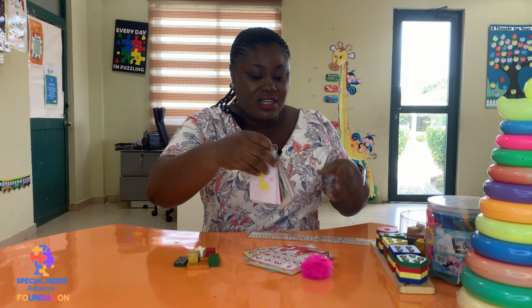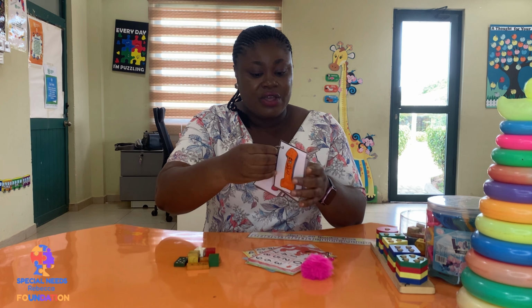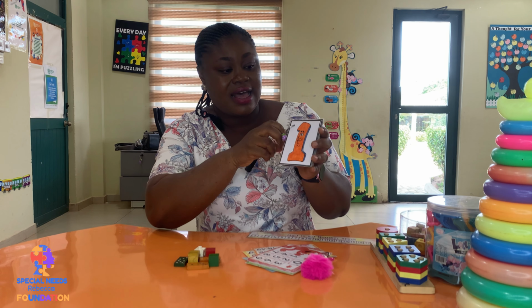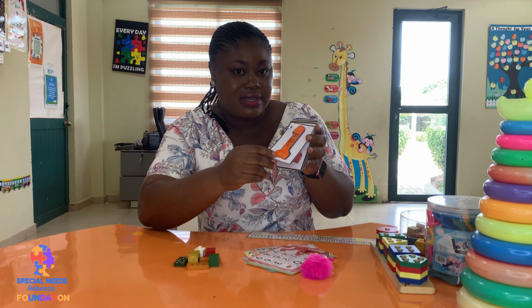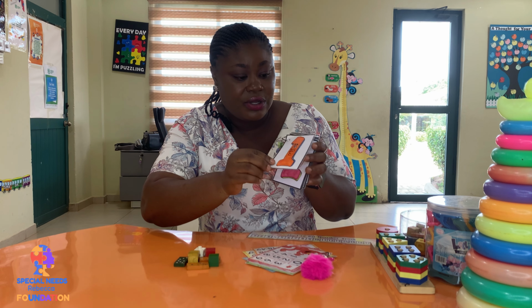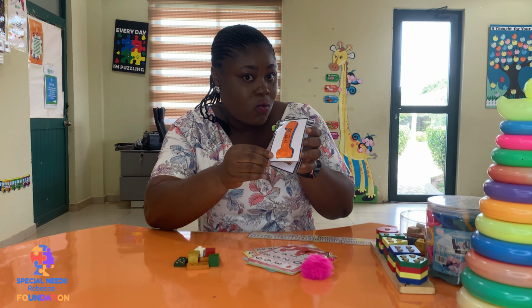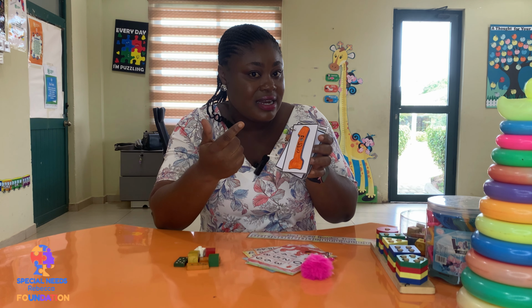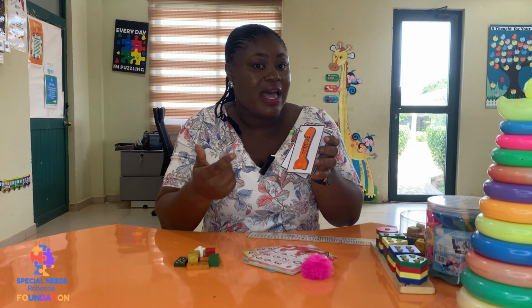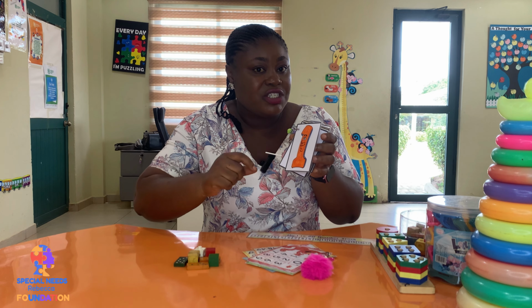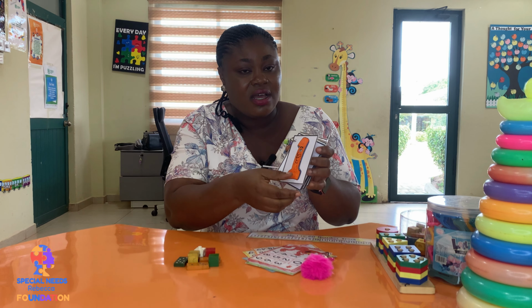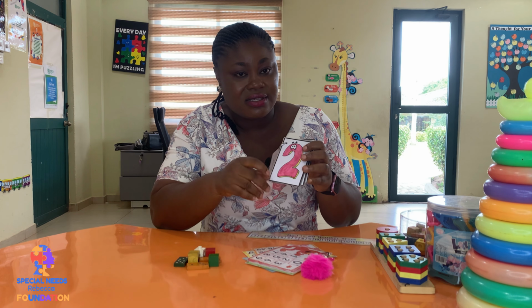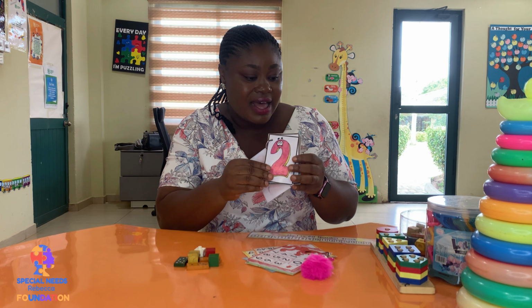So if you are teaching them counting numbers, you can use these cards so the child can see what is here. So, this is number 1. So the child has seen. Even if you ask the child to model what you have here, at least the child can trace it and do just like that. So this is card number 1.